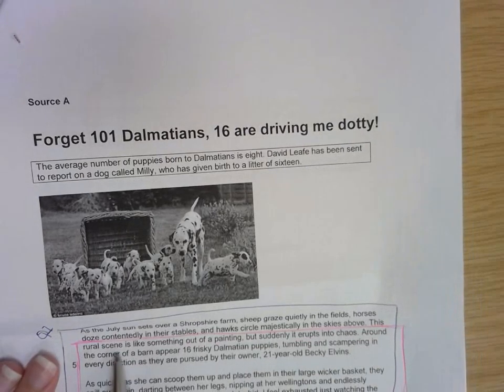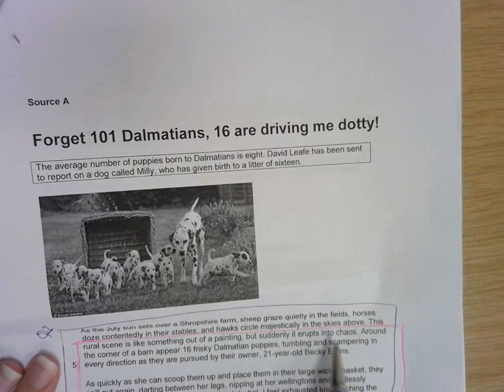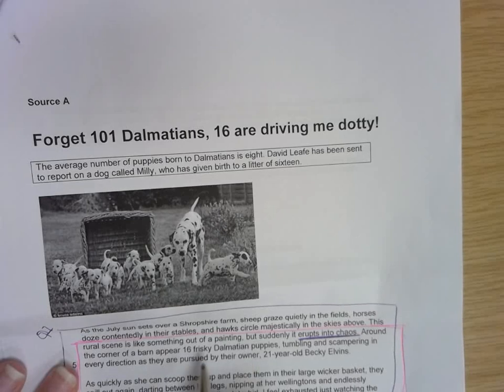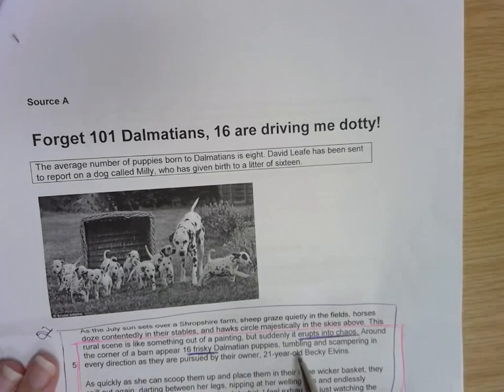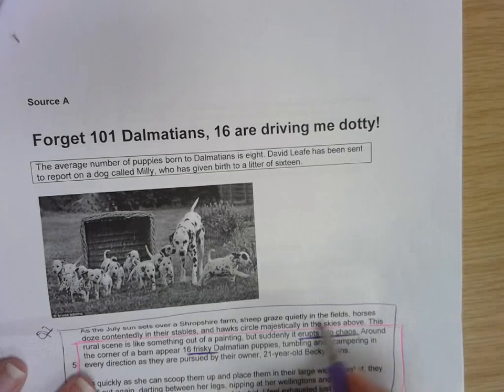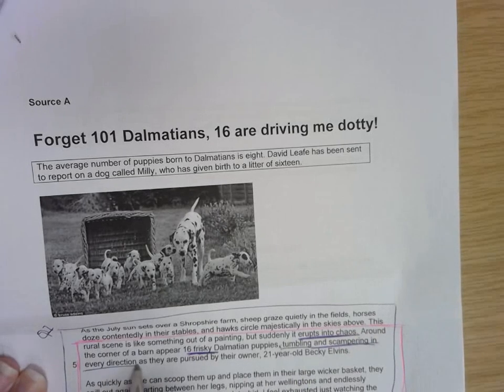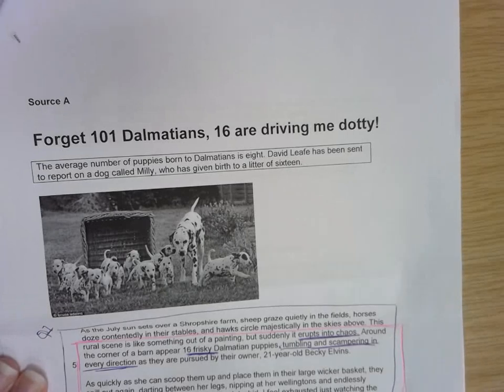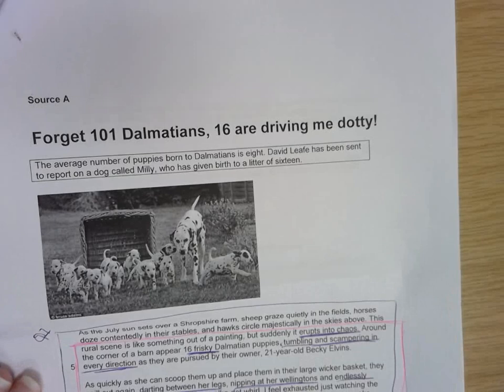"Its rural scene is something out of a painting, but suddenly it erupts into chaos." Okay, that's nice. "Around the corner of a barn appears 16 frisky", that's quite a good word, "Dalmatian puppies, tumbling and scampering in every direction." That's another good one there. "As they are pursued by their owner, 21-year-old Becky Elvins. As quickly as she can scoop them up and place them in their large wicker basket, they spill out again, darting between her legs, nipping at her Wellingtons, endlessly disappearing and reappearing in a polka dot whirl. I feel exhausted just watching the bedtime bedlam, which has been part of Becky's routine for the past 7 weeks."